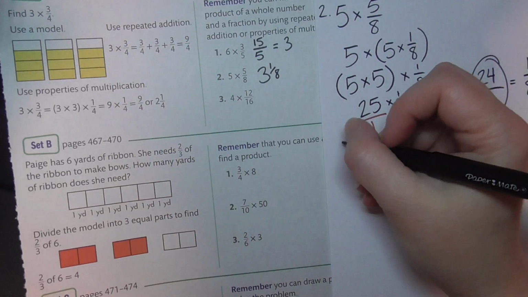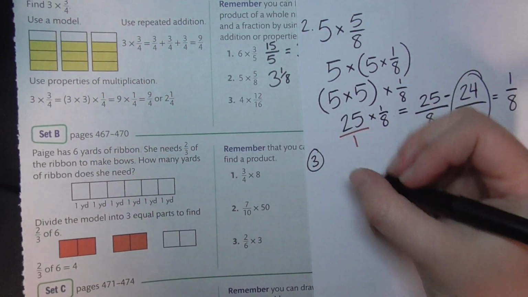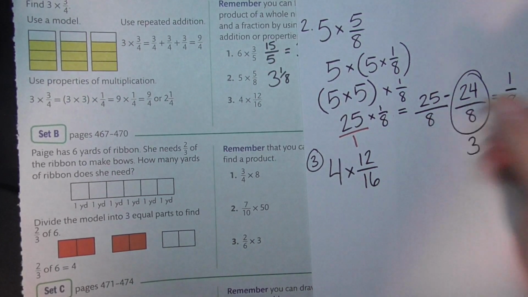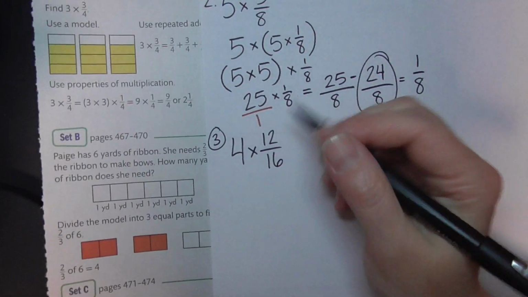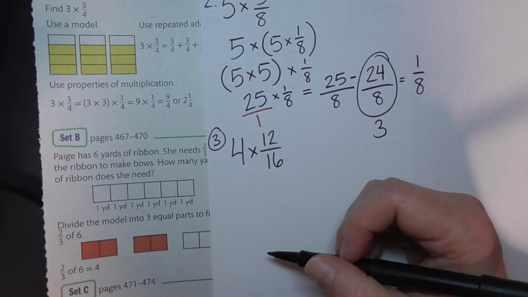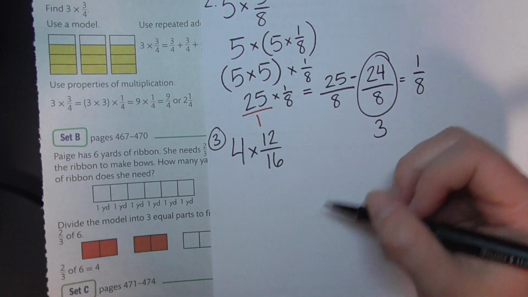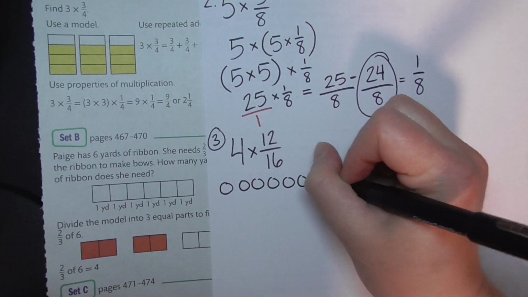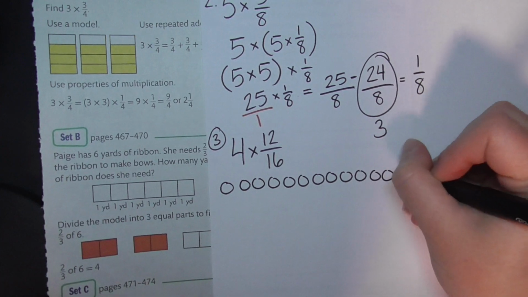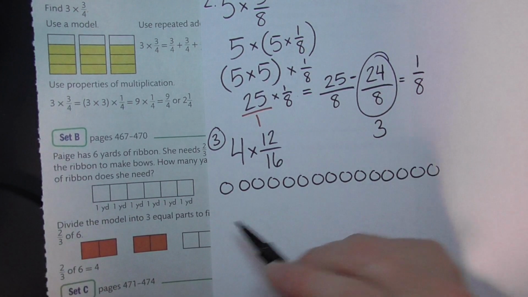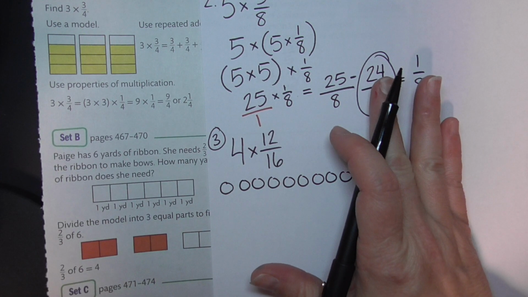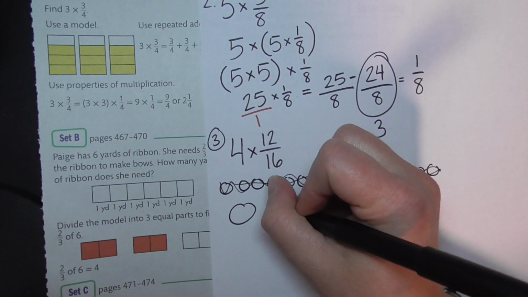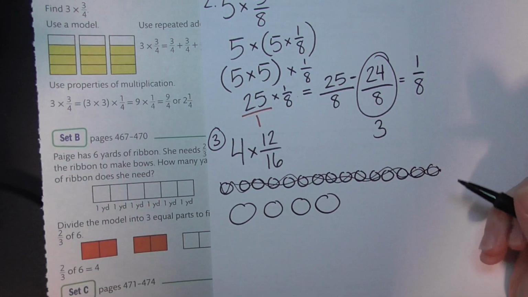Number 3. 4 times 12/16. Now, I'm going to go ahead and use our picture method here because 16 and 4 go really nicely together. So 1, 2, 3, 4, 5, 6, 7, 8, 9, 10, 11, 12, 13, 14. Oh, I did that wrong. I did that totally wrong. We don't have 16. We have 4 wholes. So 1, 2, 3, 4.